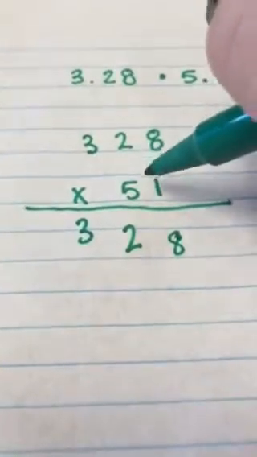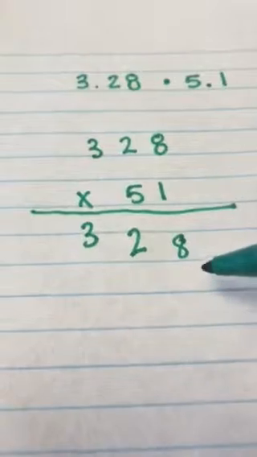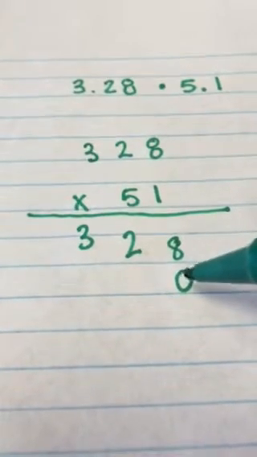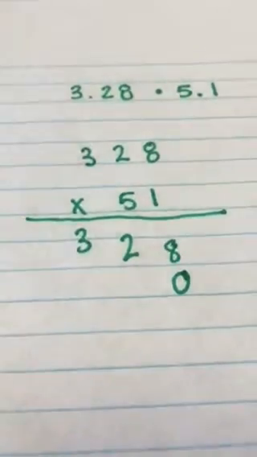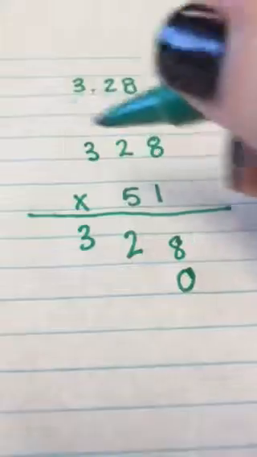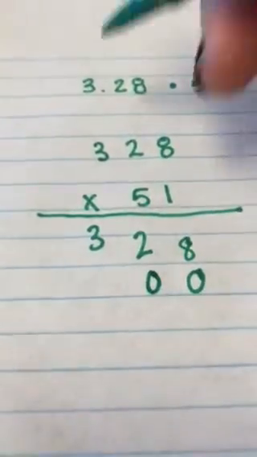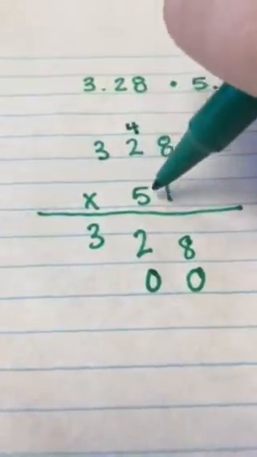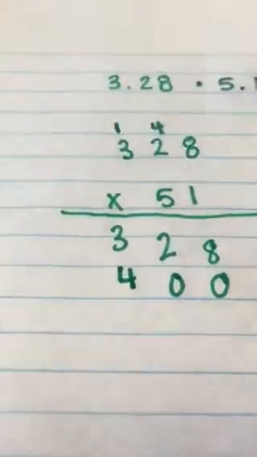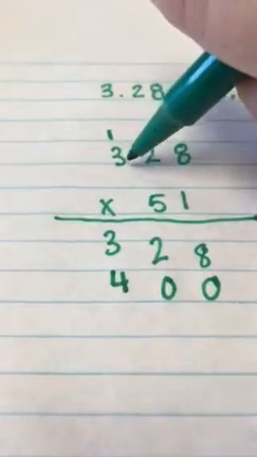Then when I move to my 5, I'm not really multiplying by 5, I'm actually multiplying by 50. So I have to put a 0 here to force all these products into the next place value so that I'm actually multiplying by 50. So 5 times 8 is 40. Remember, we write the 0 and we carry the 4. 5 times 2 is 10, plus 4 is 14. Write the 4, carry the 1. And 5 times 3 is 15, plus 1 is 16. And we're going to put the whole 16 right there.